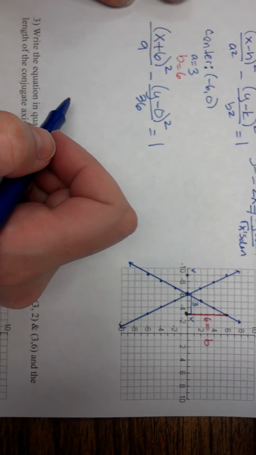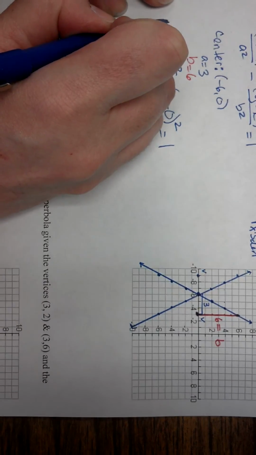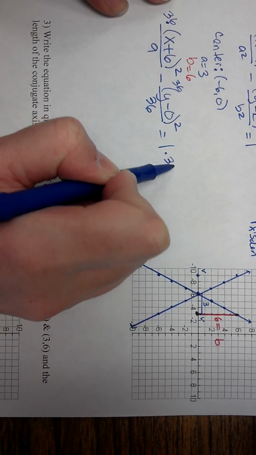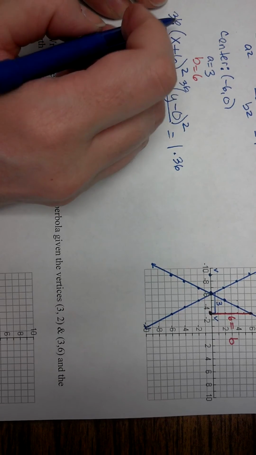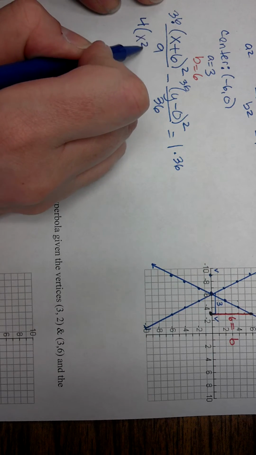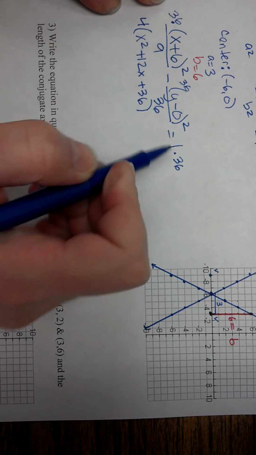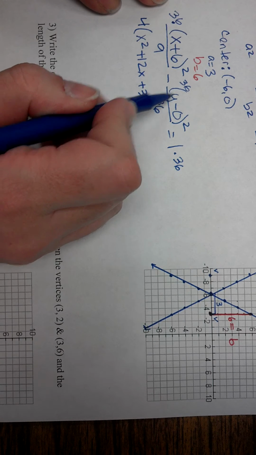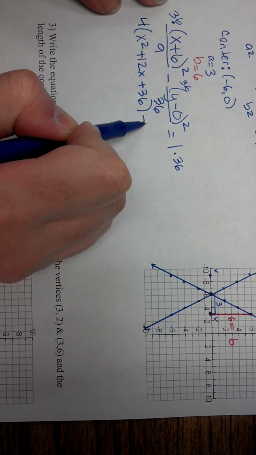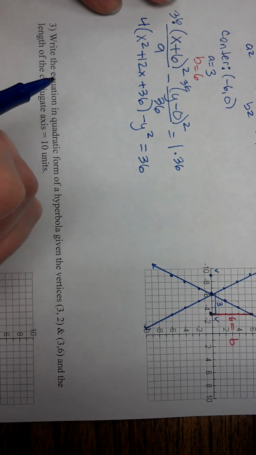All right, so now I have to write it in quadratic form. So let me multiply by the least common denominator, which in this one happens to be 36. So 36 divided by 9 is going to give me 4. Let me square that: x squared plus 12x plus 36. I don't need the y, I'm sorry, I don't need the 0. The 36 cancel out, so that's just minus y squared equal to 36.